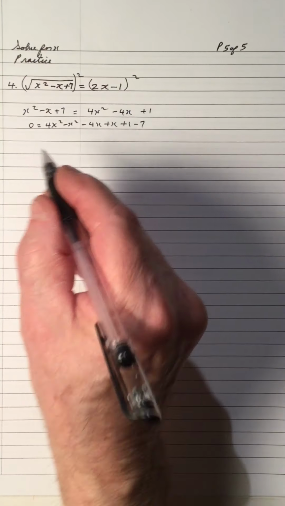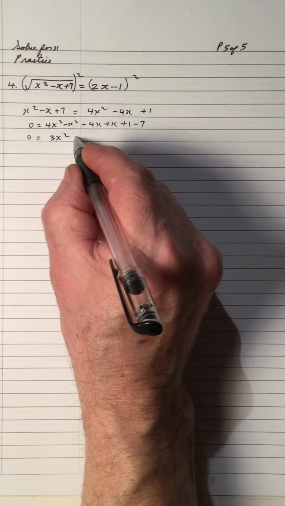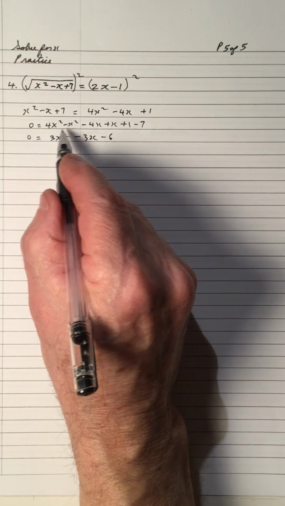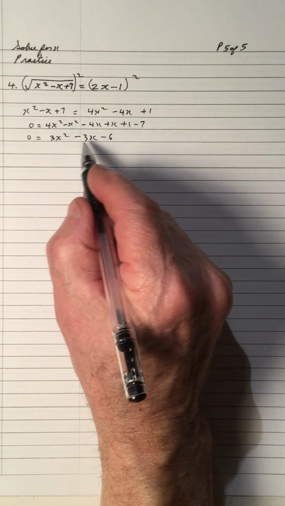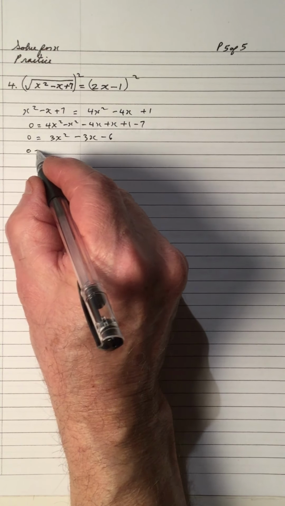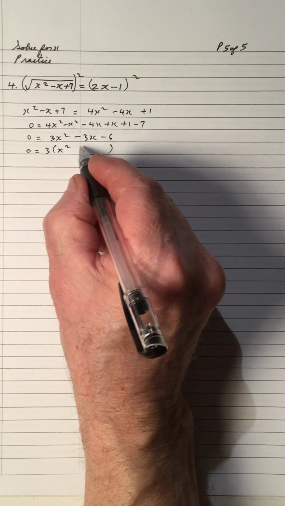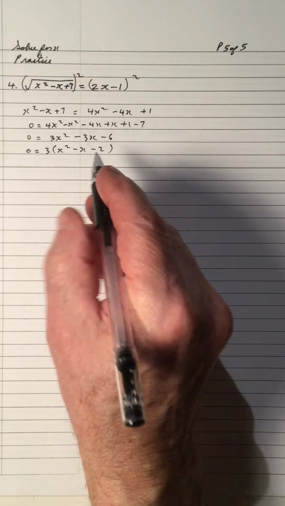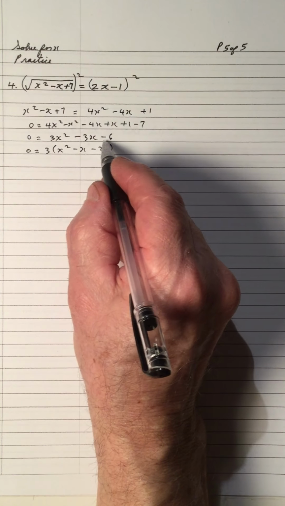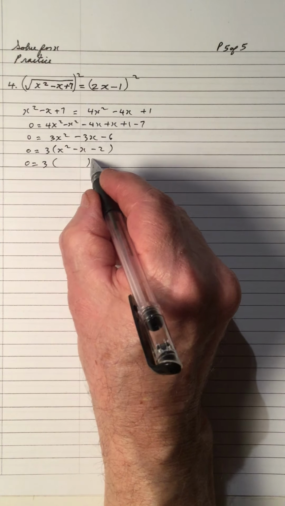I could move everything to the left and I get a negative, but 4 minus 1 is 3, negative 4 plus 1 is negative 3, 1 minus 7 is negative 6. Now I can factor out the 3 because 3 is common, the GCF. 3x squared divided by 3 is x squared, negative 3x divided by 3 is negative x, negative 6 divided by 3 is negative 2. And we have a quadratic.